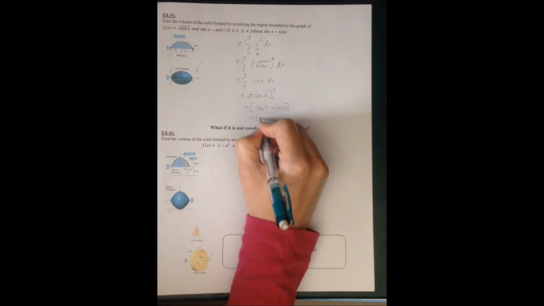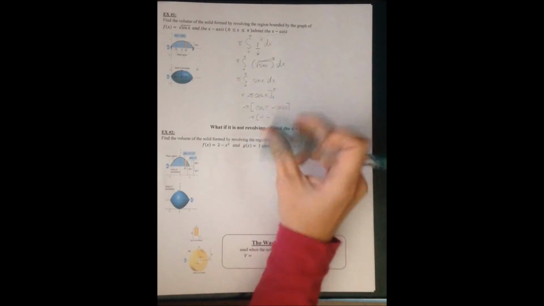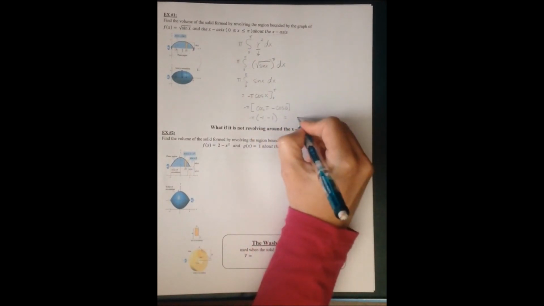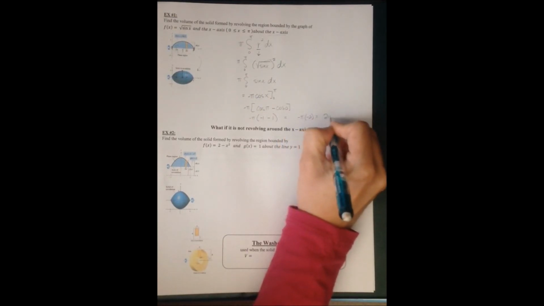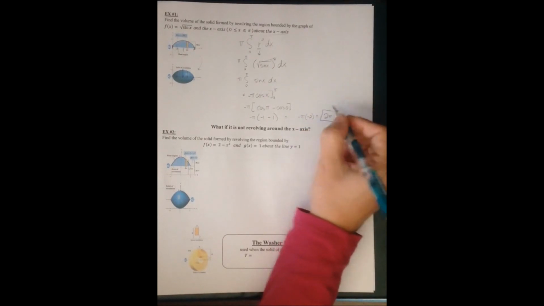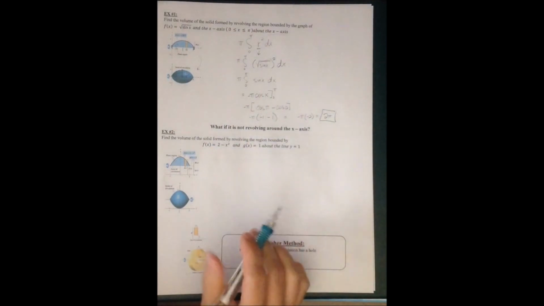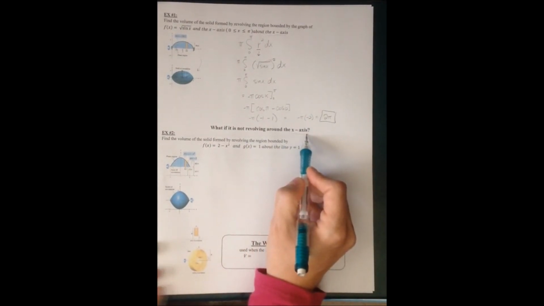All right, cosine of pi is -1 minus cosine of 0, which is 1. If I combine my like terms here, I get negative pi times -2. Two negatives make a positive 2 pi. So that means the volume of Kyle's head is 2 pi. Maybe it's an empty volume, but it ends up being about 2 pi.